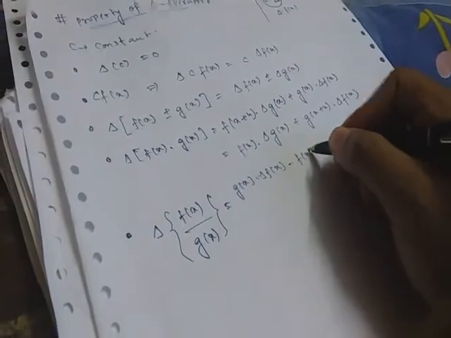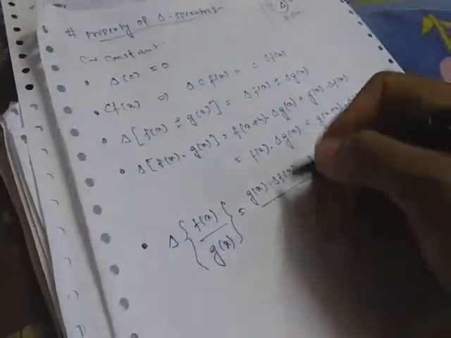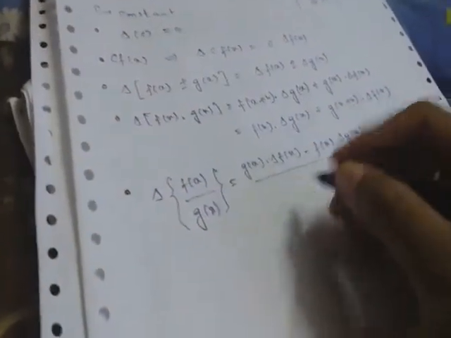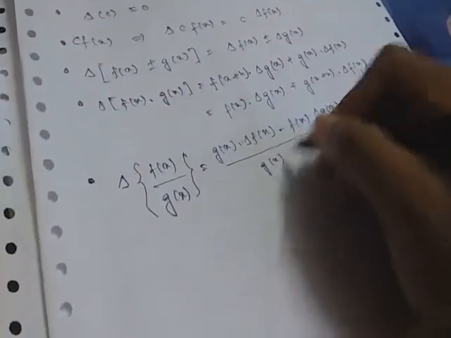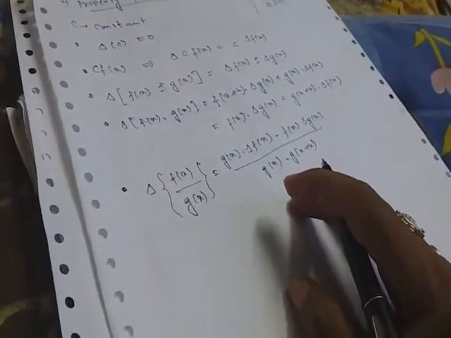Okay, so we have this. It's also quite similar to that of the differentiation in structure, but the difference term will get a bit different. So these are the properties.